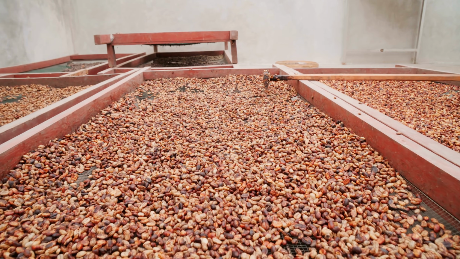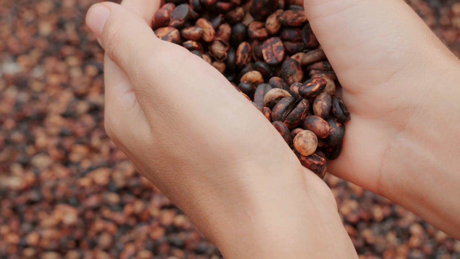A washed process is when water is used in some form to remove the flesh from the seed. A natural process, on the other hand, just mimics what happens in nature. So the seeds are often left to dry, ferment, or even rot, and the seeds become a lot easier to access that way.